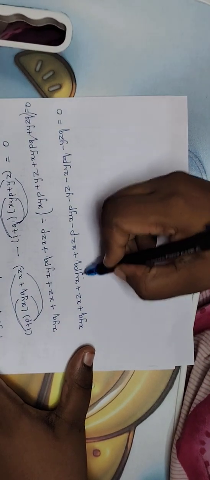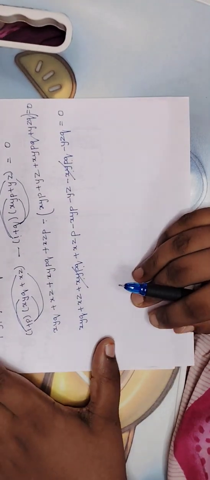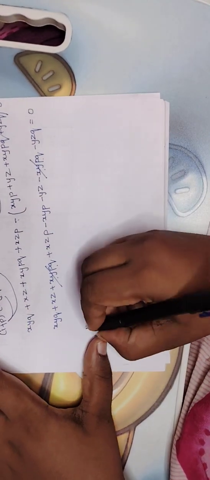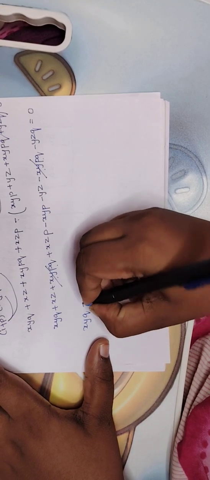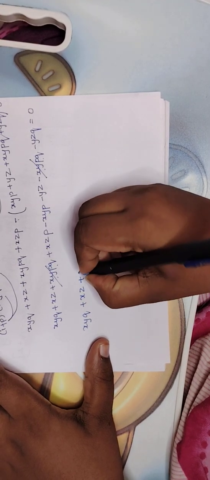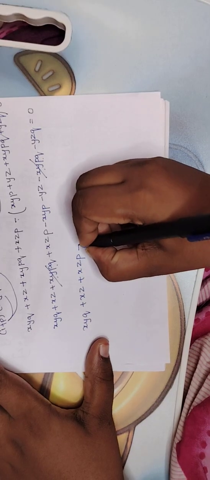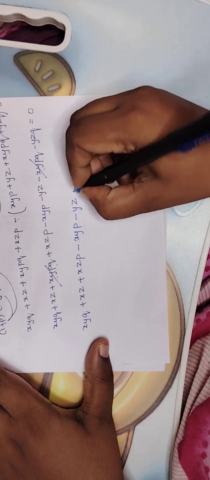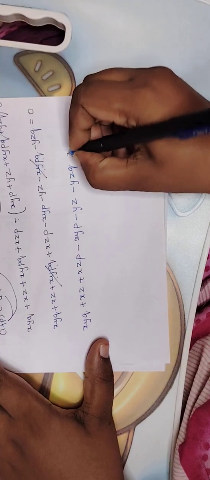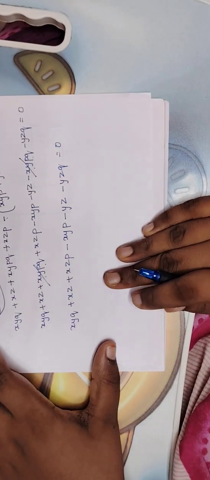Now you can see xypq minus xypq, it will get cancelled and no other terms cancel, right? So I'll write the remaining terms. The remaining terms are xyq plus xz plus xzp minus xyp minus yz minus yzq equal to 0. Now I need to take the p terms.